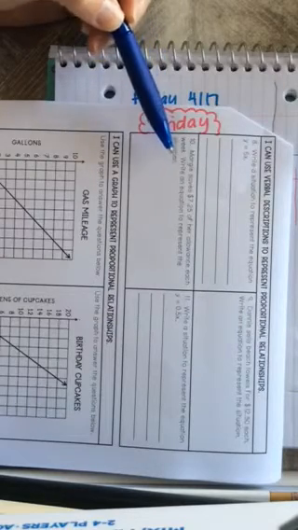Okay, so for Friday's lesson, the overall objective is to use verbal descriptions to represent proportional relationships. Some of these verbal descriptions or word problems will ask you to write an equation. We did that already in past lessons. Some will ask you to actually write a situation or your own word problem.